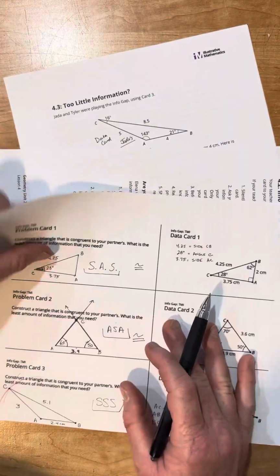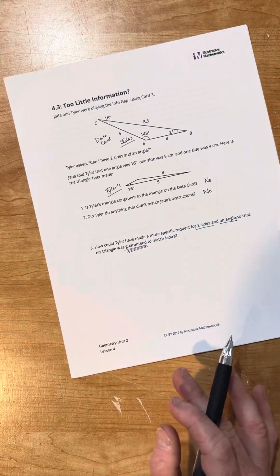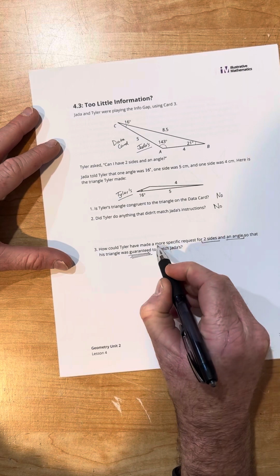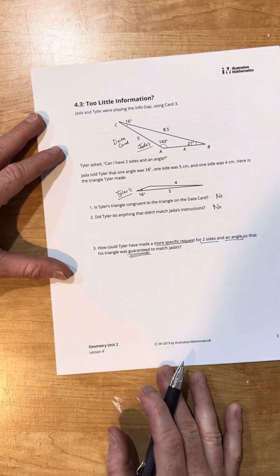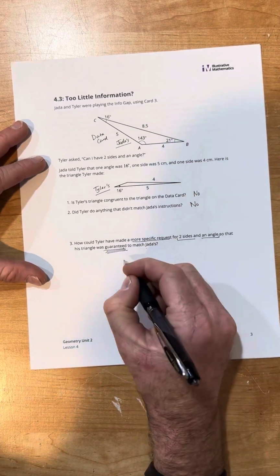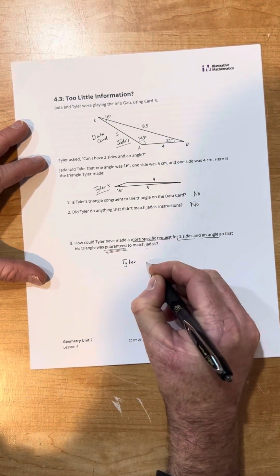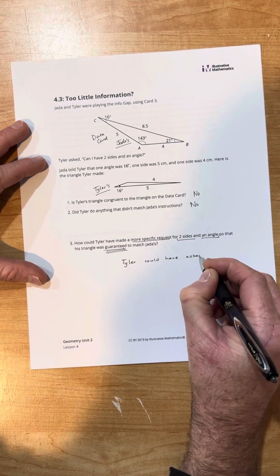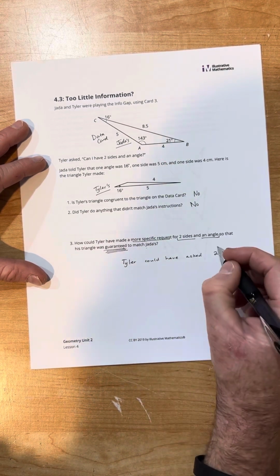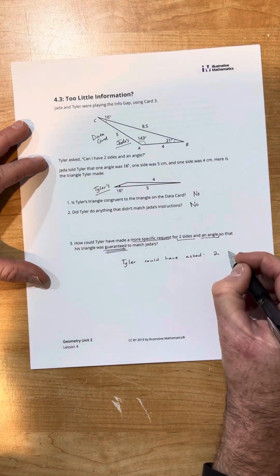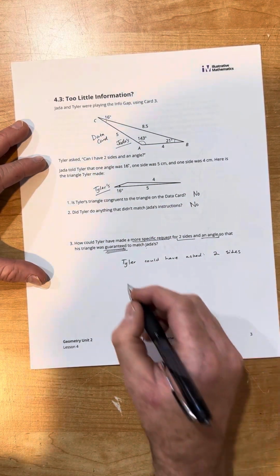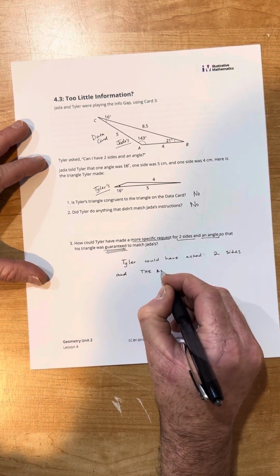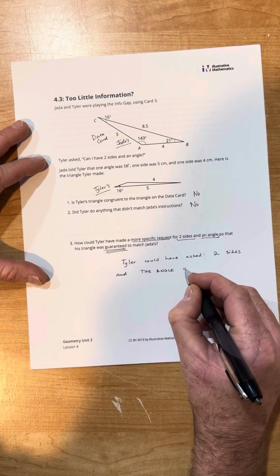So let's go back to 4.3. How could Tyler have made a more specific request? Tyler could have asked for two sides and the angle in between them.